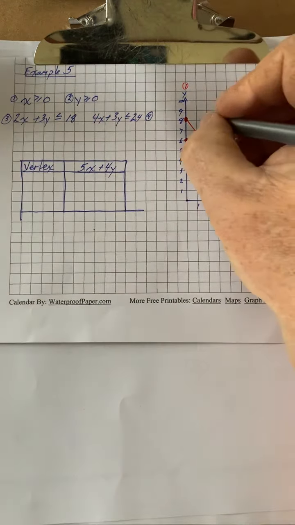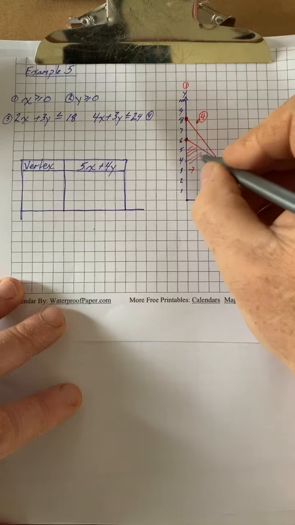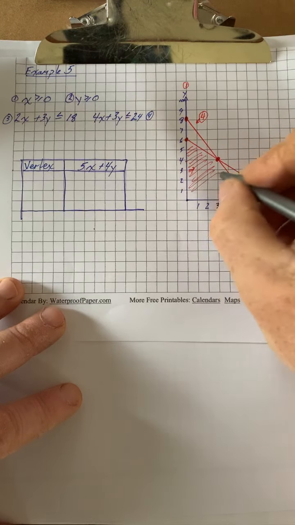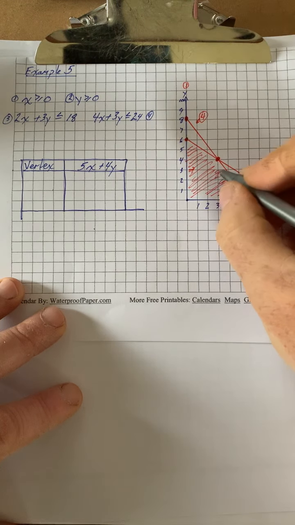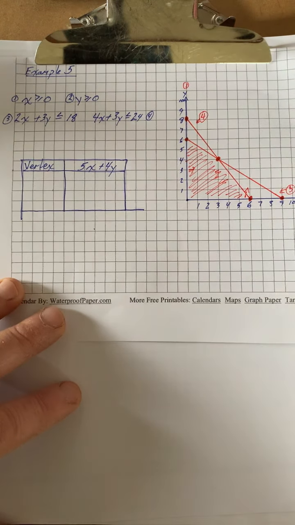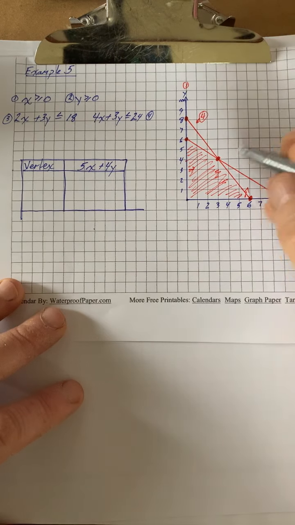The feasible region is going to be here, because it's the only area that's going to meet all the constraints. As soon as it's less than, greater than, we end up in that situation.